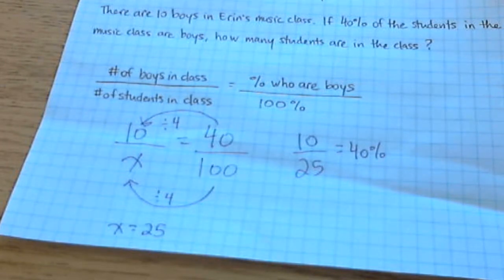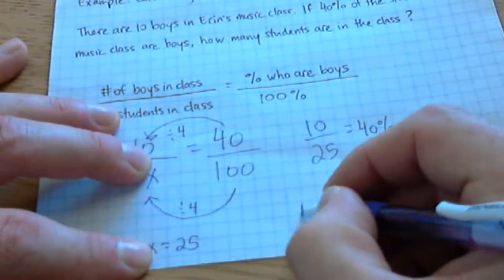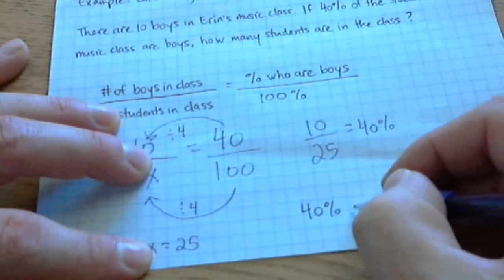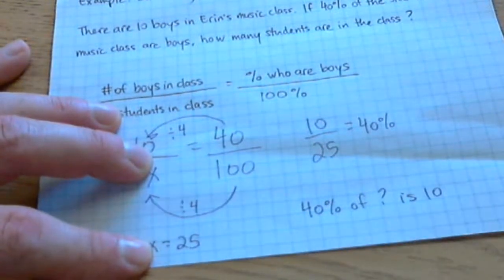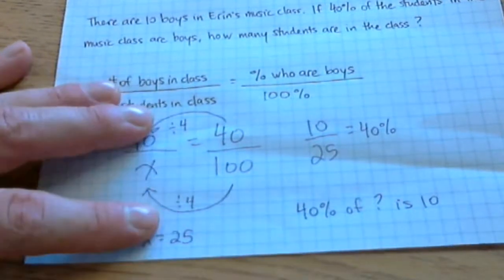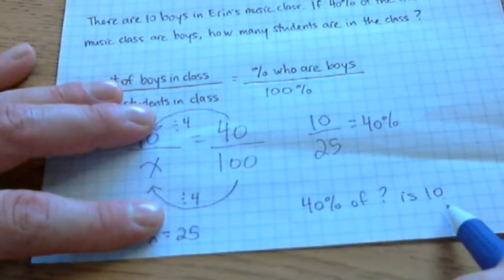You know, the percent of a number is this. But in this case, we know that it's like this: 40% of some number is 10. So we're trying to figure out what that number is. Now, your job is to be able to figure out where to put these numbers.